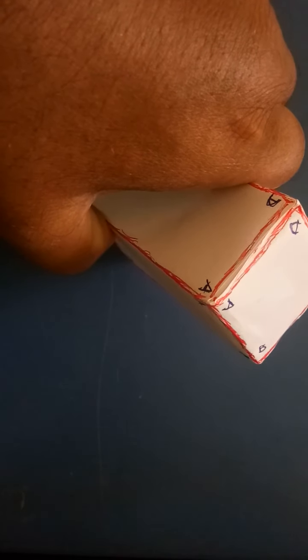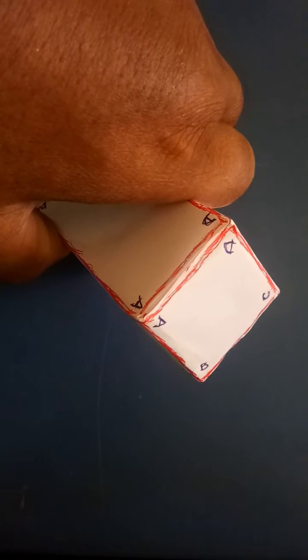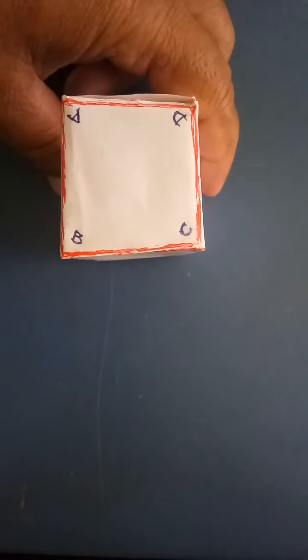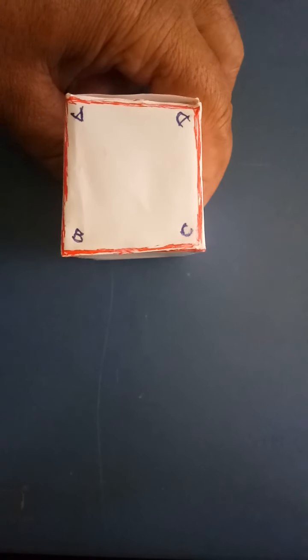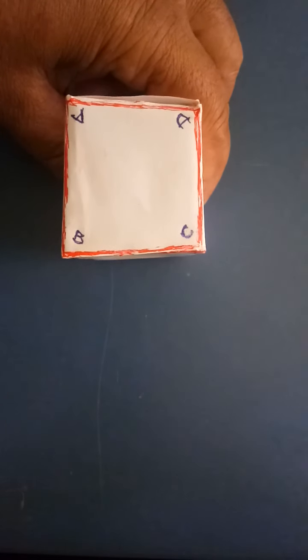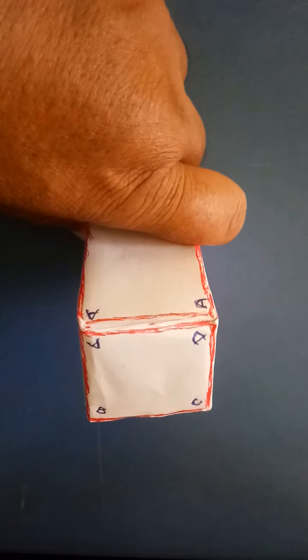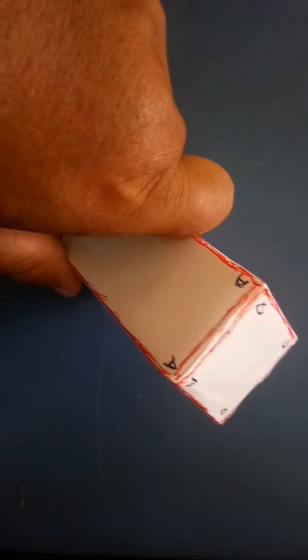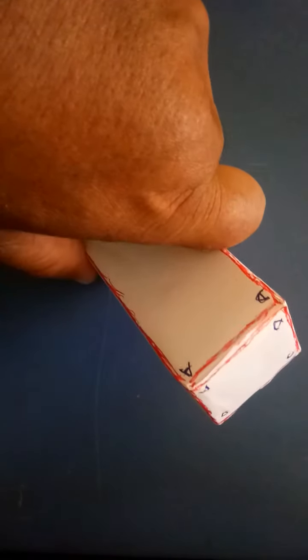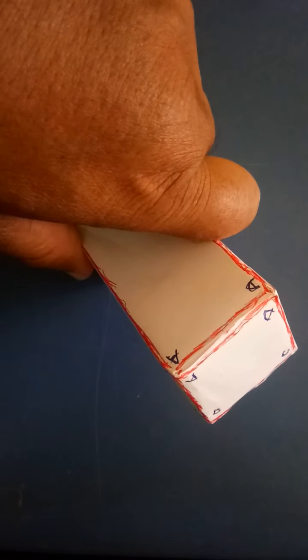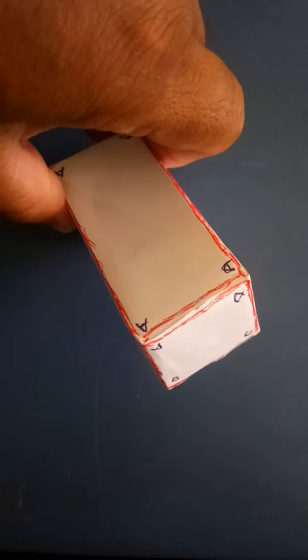So these are the three types of problems you will get. First, the prism is resting on one of the base edges on HP such that the axis is inclined to HP and inclined to VP. So this is one type of problem. The next type is that the axis is inclined to HP and appears to be inclined to VP. That I'll teach you when I solve the problems.